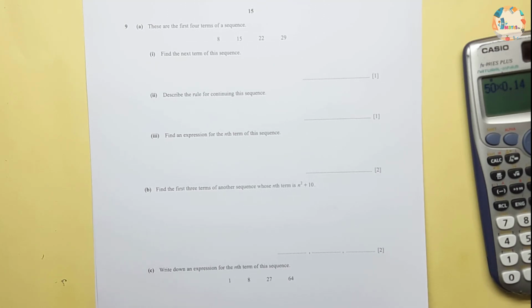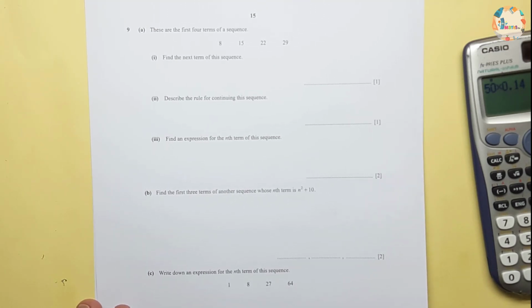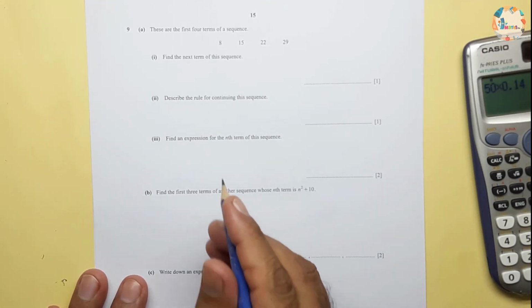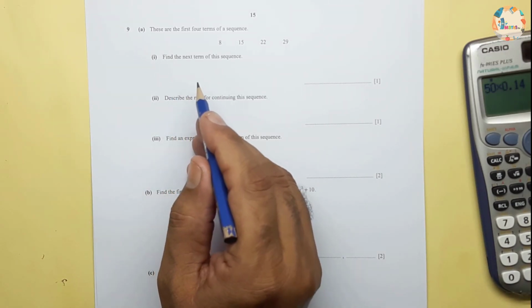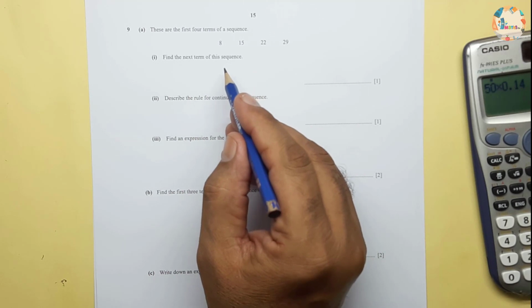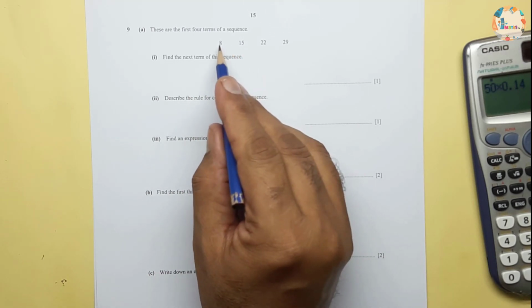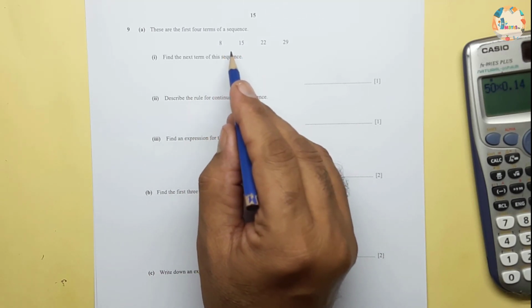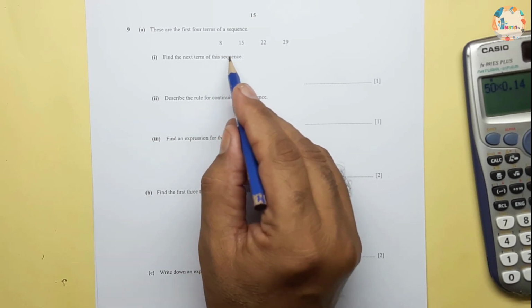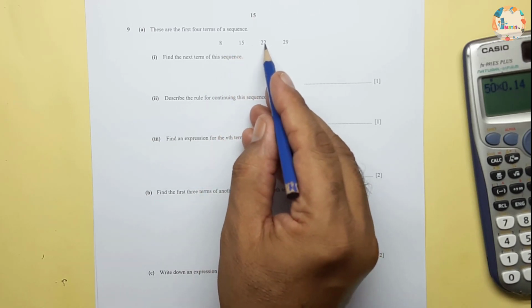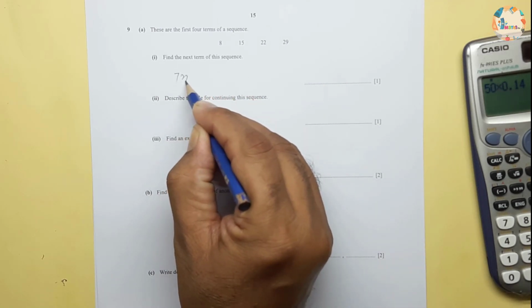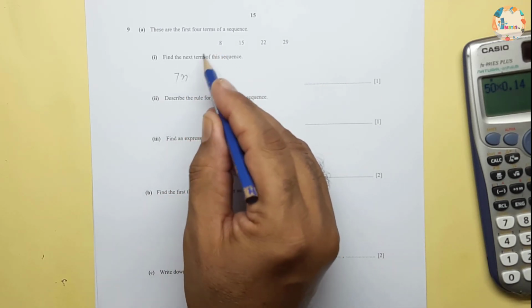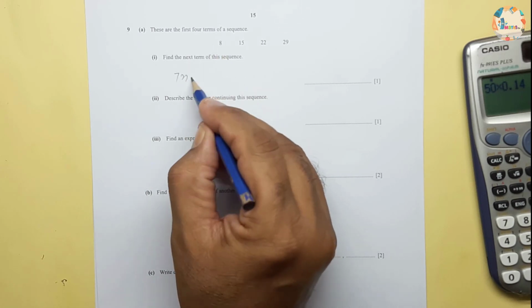These are the first 4 terms of the sequence: 8, 15, 22 and 29. Find the next term of this sequence. We have to check the difference between these terms. 15 minus 8 will be equal to 7. Similarly, this one also has a difference of 7, so we can write 7n. And if we replace n with 1, we will get 7, but we need 8, so plus 1.